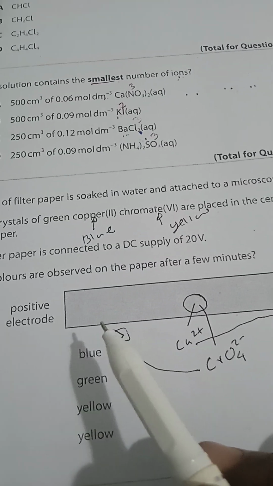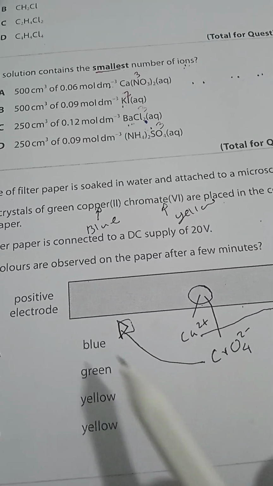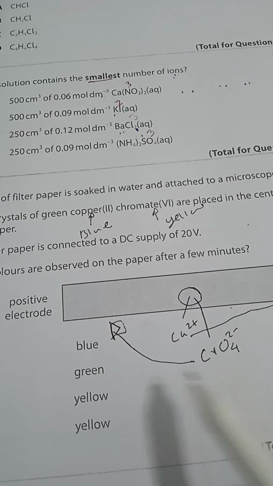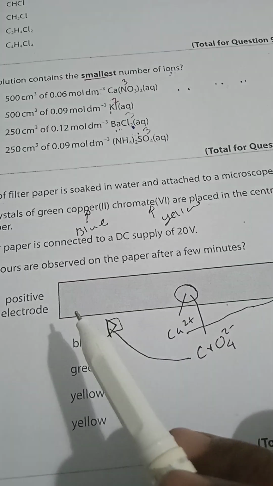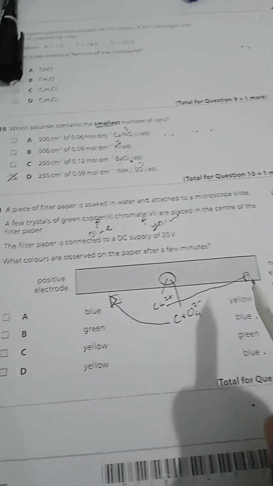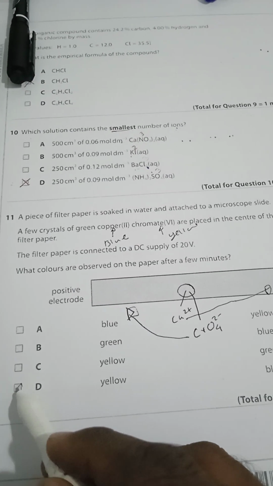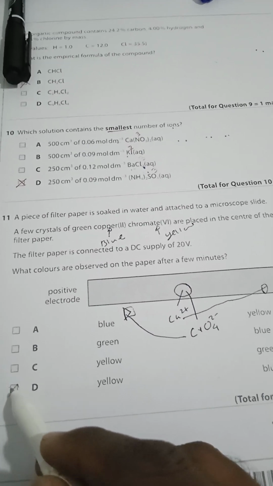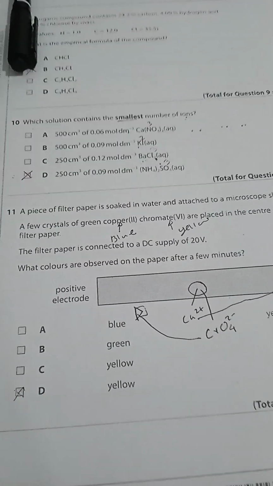And then this one, the negative ion, goes to the positive electrode. So this side should be yellow, and this side should be blue. Then the answer is D. That's very simple. The answer is D. So I guess you understood it.